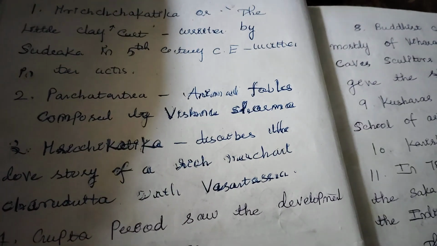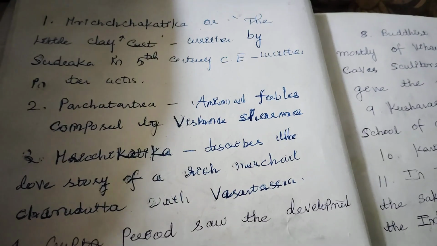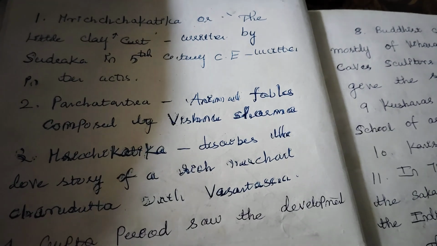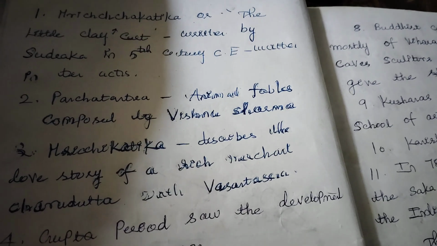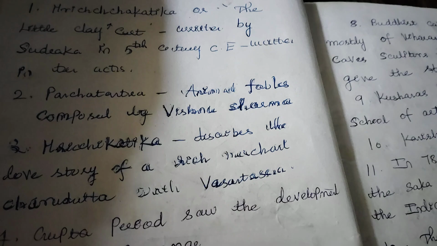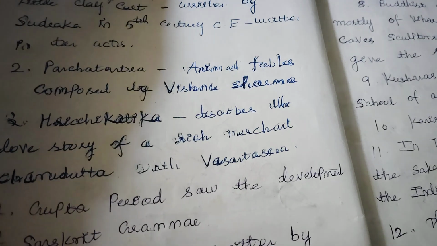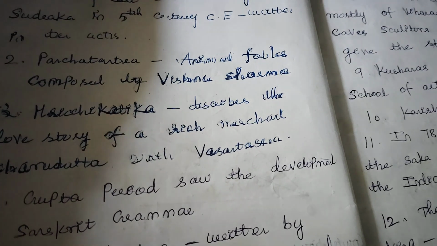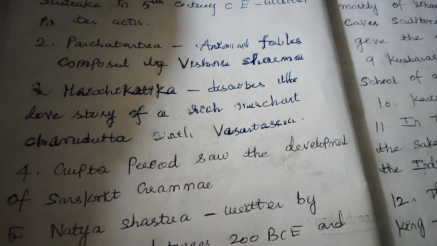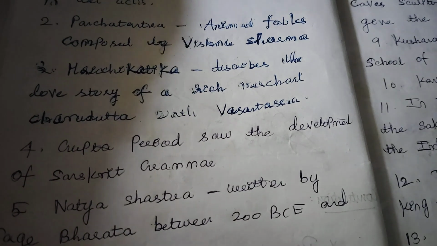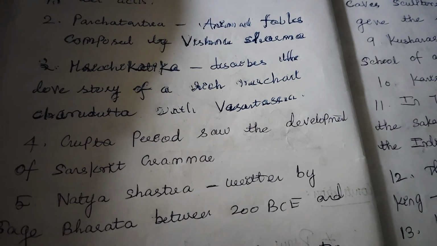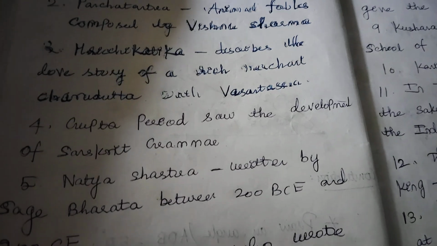Classics ISSO notes on the second urbanization and science and culture. Mrichchhakatika, or The Little Clay Cart, written by Sudraka in the 5th century CE, is written in 10 acts. Panchatantra was the animal fables composed by Vishnu Sharma. Mrichchhakatika describes the love story of a rich merchant Charudatta with Vasantasena.